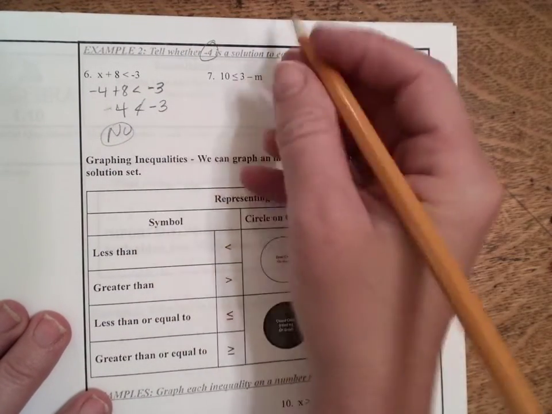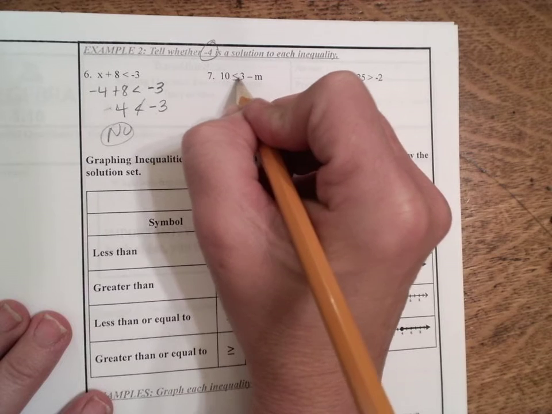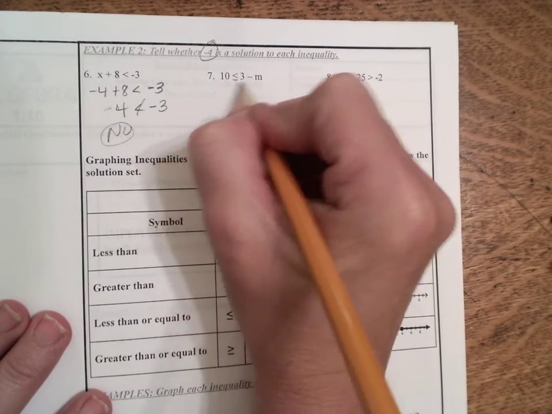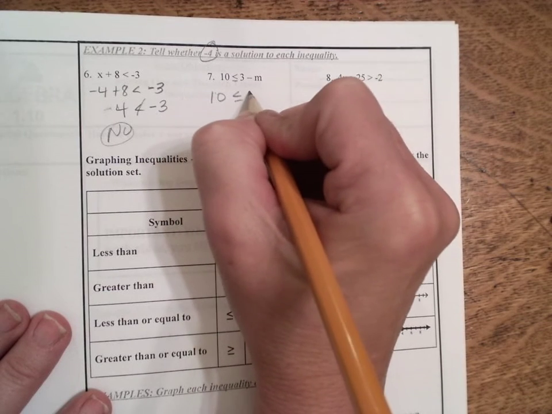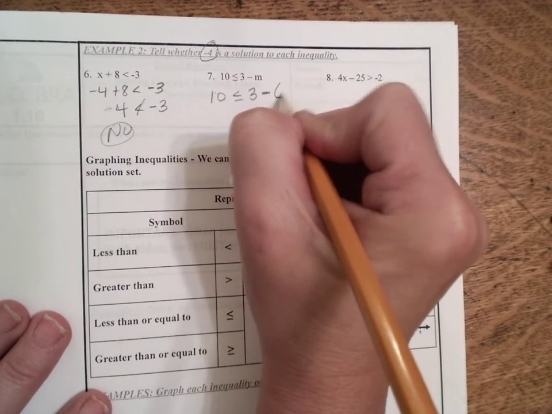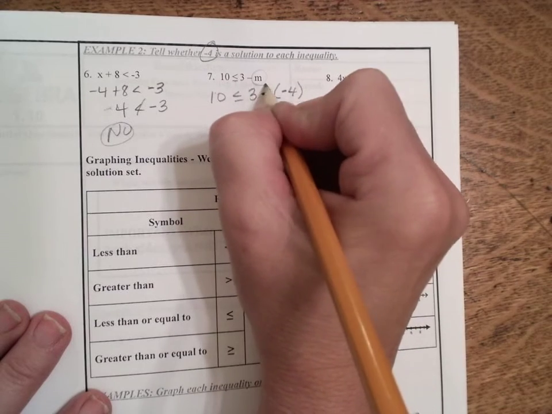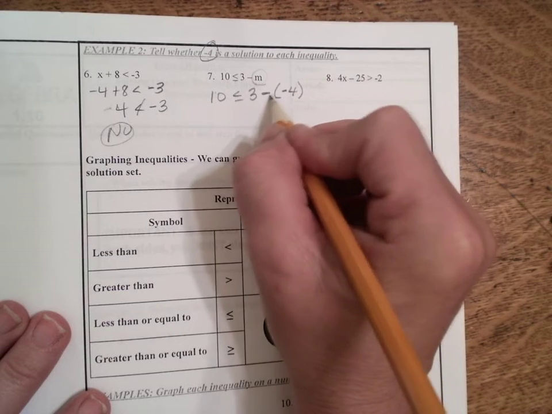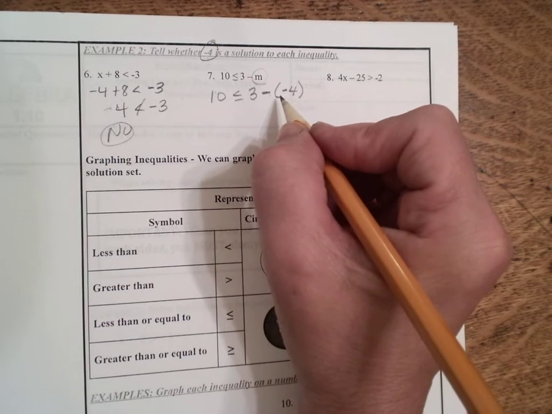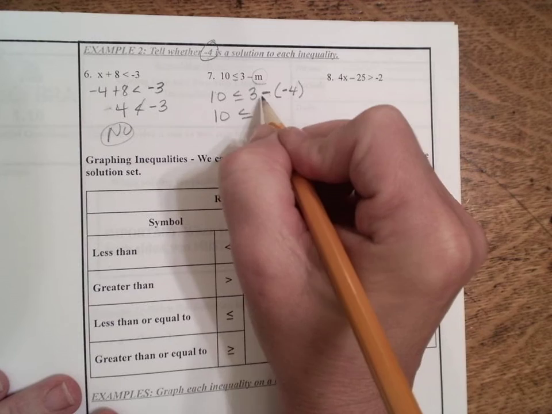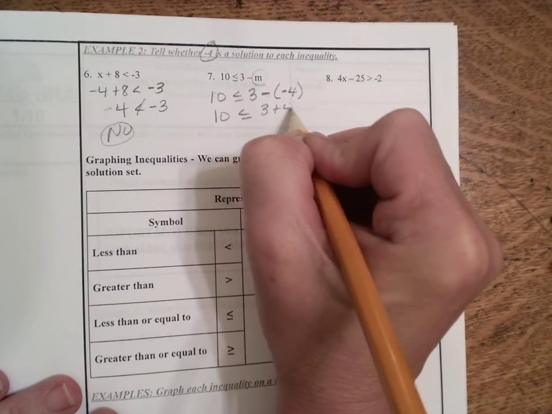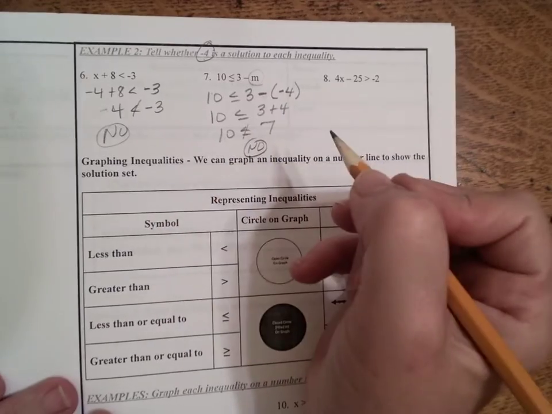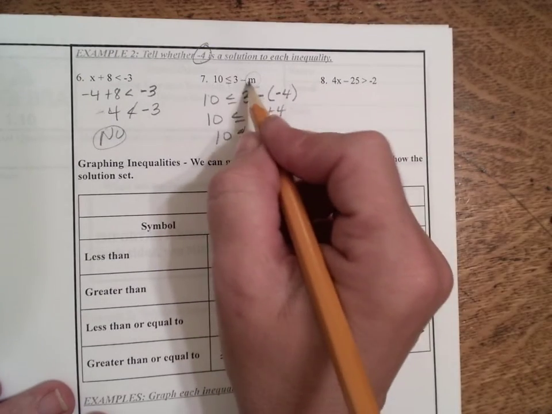Okay, so -4 minus m is less than or equal to 3 minus m. God, I need some water. So I'm going to put a -4. Okay, be careful with this type of problem. It's 3 minus a -4. The m is a -4, so be careful and put parentheses around it because you don't want two signs right by each other. That's not mathematically correct. So you're going to have 10 is less than or equal to 3 minus -4, which means 3 plus 4, and 10 is less than or equal to 7. Well, that's false, so that's no. So -4 is not a solution to this inequality.